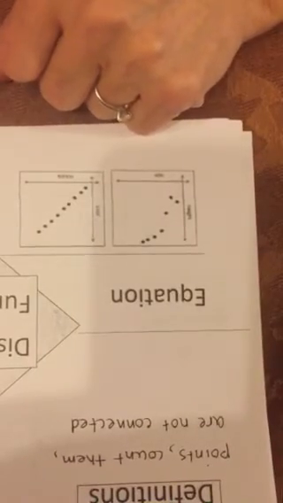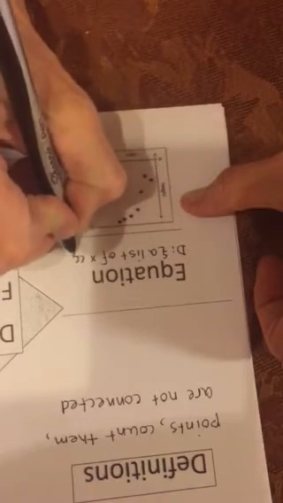Now, the equation, we're talking more about how do you write the domain and the range for a discrete function. Well, the domain is going to be a list of x coordinates, or a list of the x coordinate.